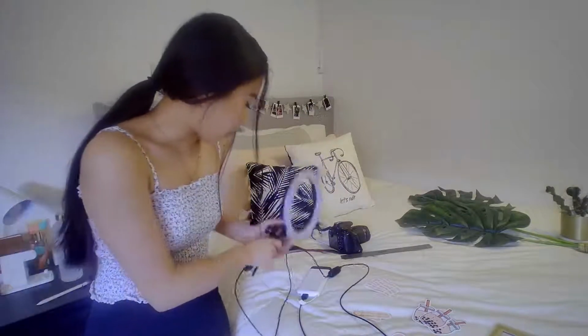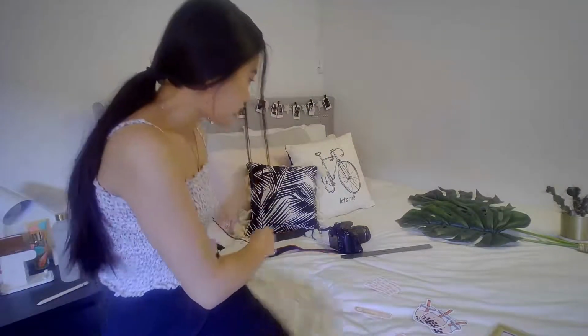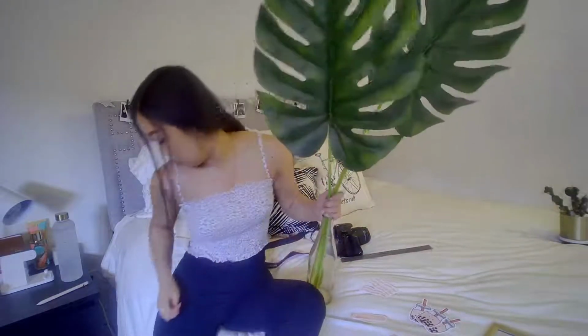So I currently have a couple other props too that I'd like to show you guys. I have this little bottle, and it has these 2 giant Monstera leaves, and as you saw in some of the inspo photos on Pinterest, a lot of people were using greenery in the background of their photos, so I thought that would be fun.